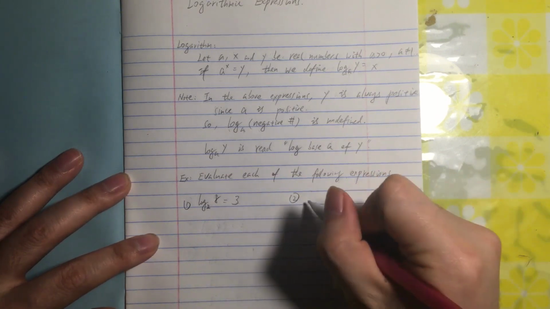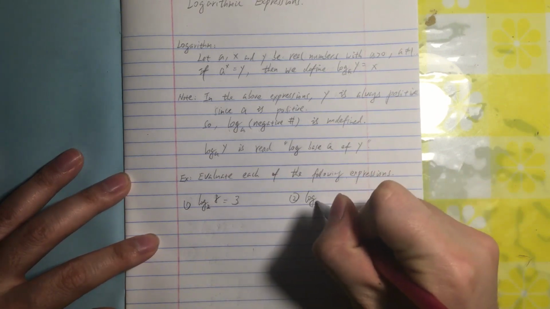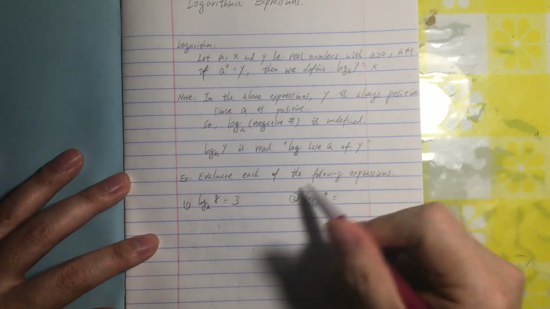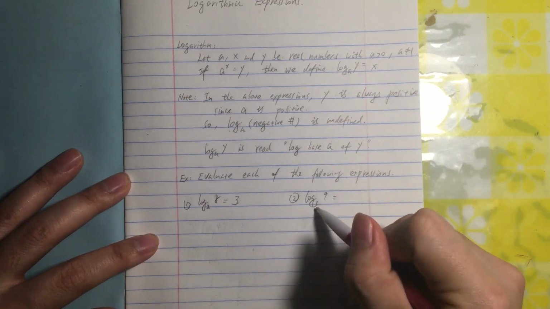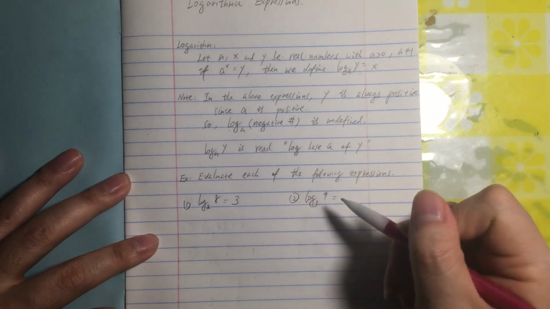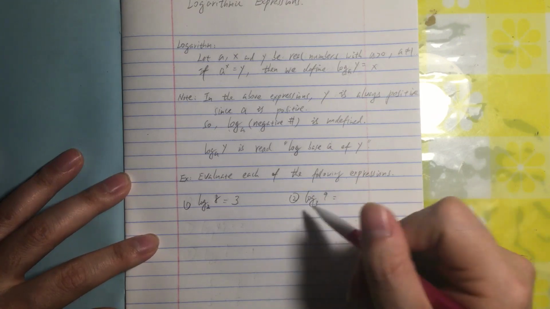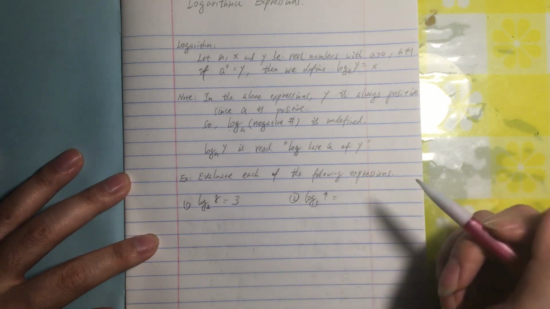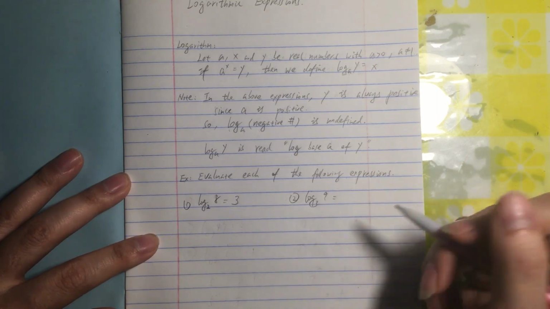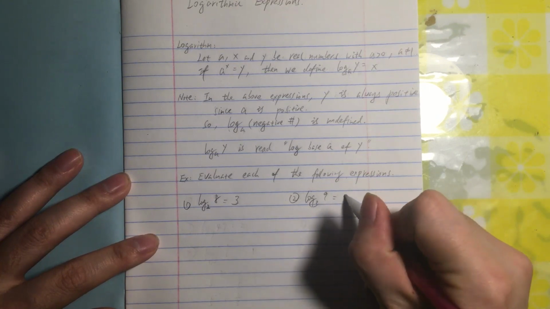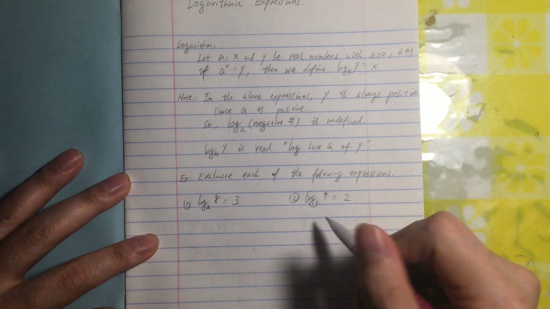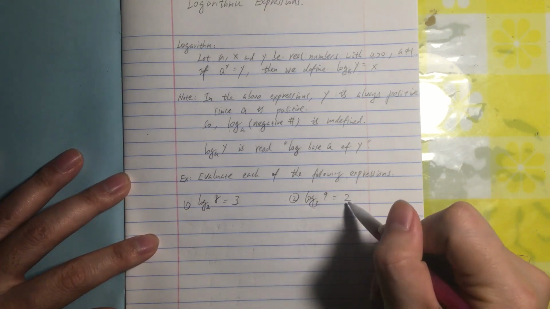Next example, what's log base 3 of 9? This expression is asking 3 raised to what power is 9? We know that 3 to the power of 2 is 9. So this expression equals 2, because 3 to the power of 2 is 9.